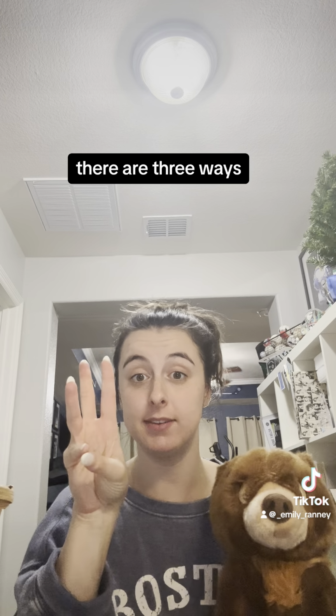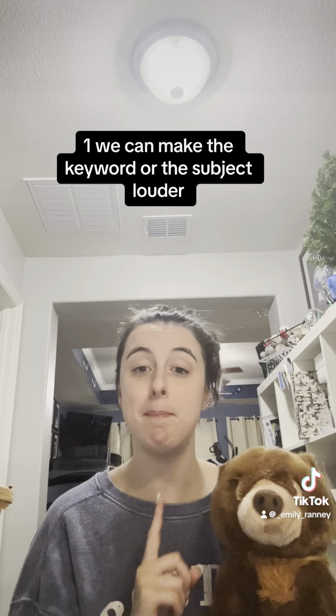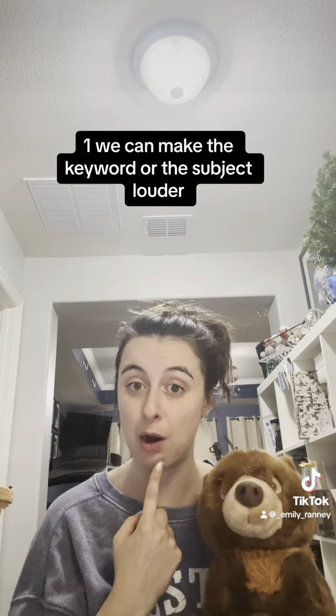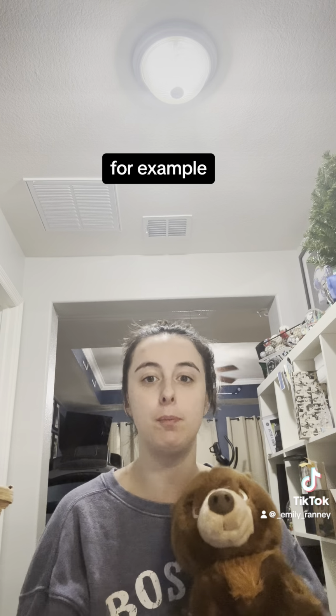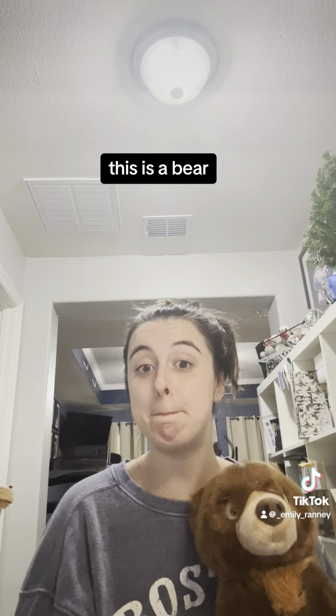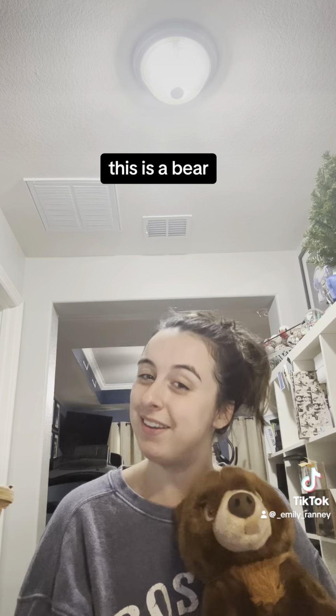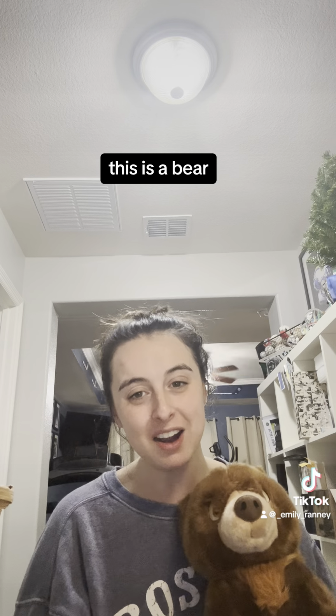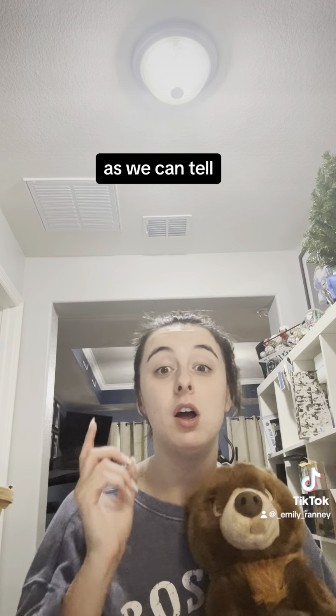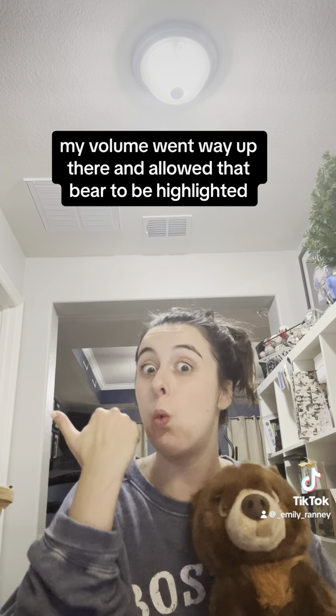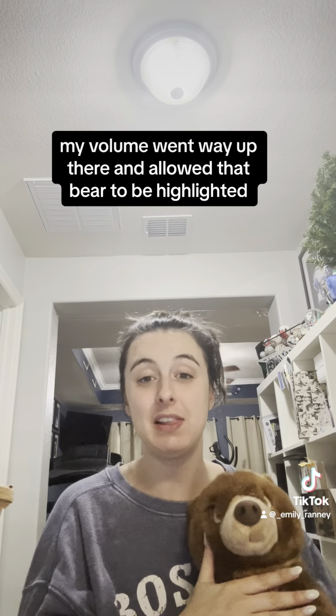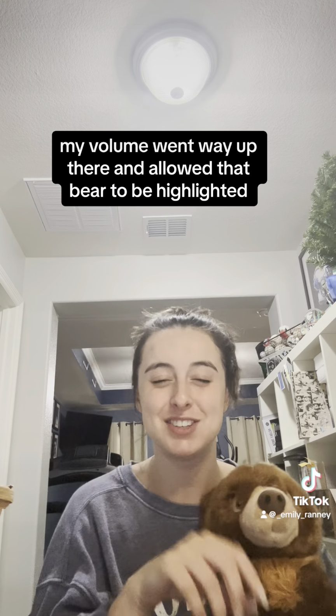There are three ways. One, we can make the key word or the subject louder. For example, this is a bear. This is a bear. As we can tell, my volume went way up there and allowed that bear to be highlighted.